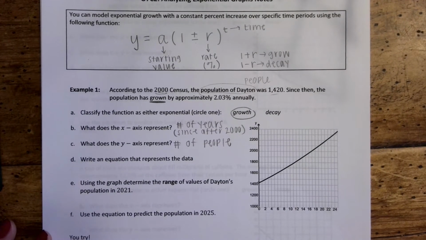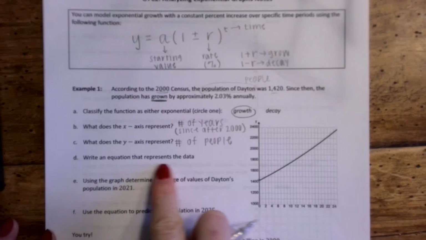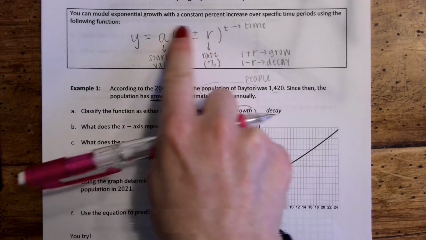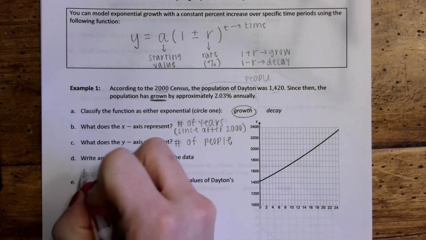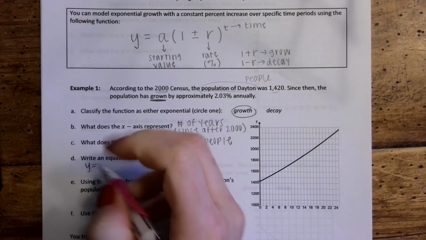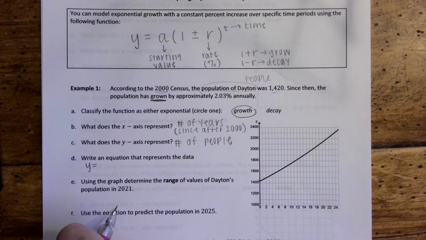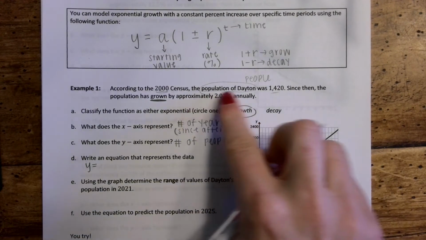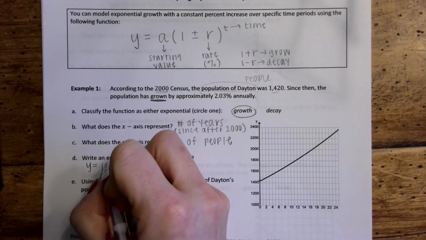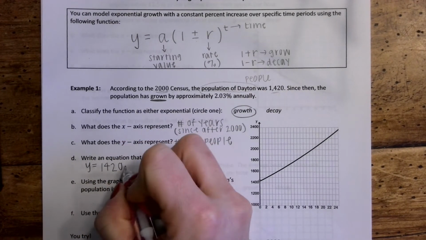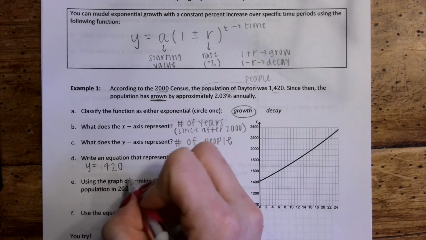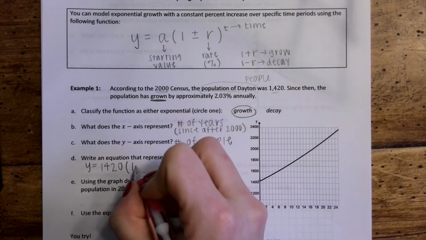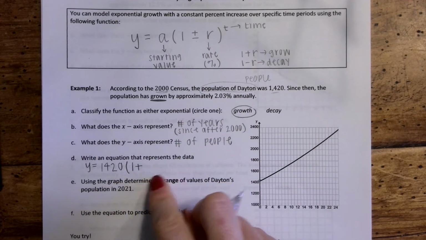All right, next up, I need to write an equation that represents the data. When I go to write that equation, I'm going to use the formula that we talked about up here. So I'm going to put y equals, first thing I need is my starting value. That is also your y-intercept. So it says that we started out in 2000 with the 1,420 people. I'm going to open my parentheses. I have 1. Because I'm growing, I'll put a plus sign. And then I'm going to put this growth rate.